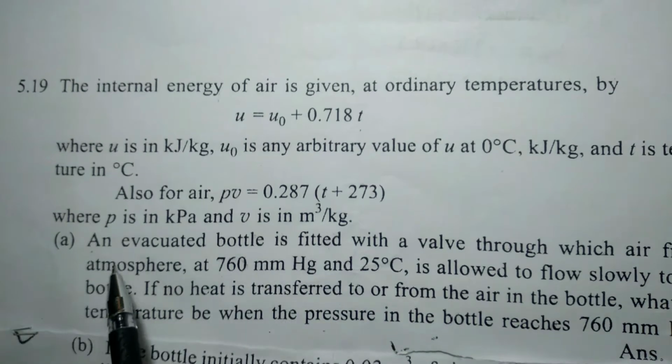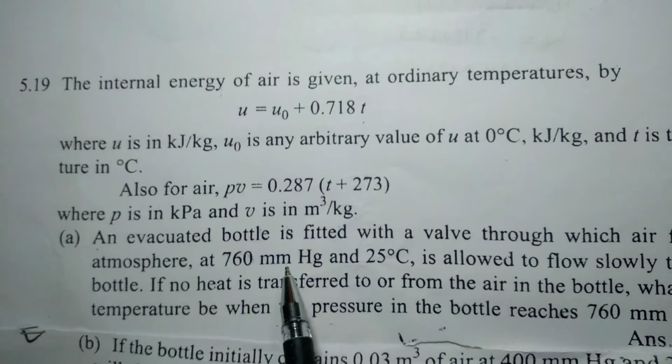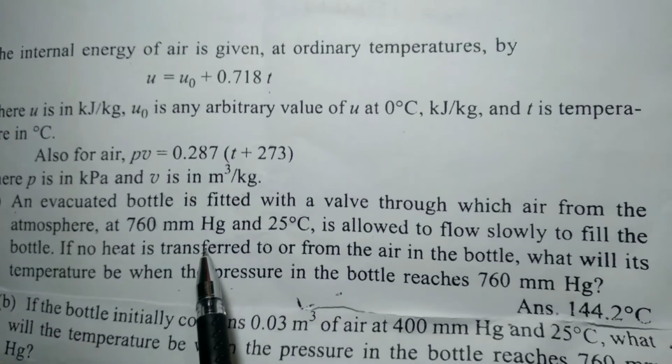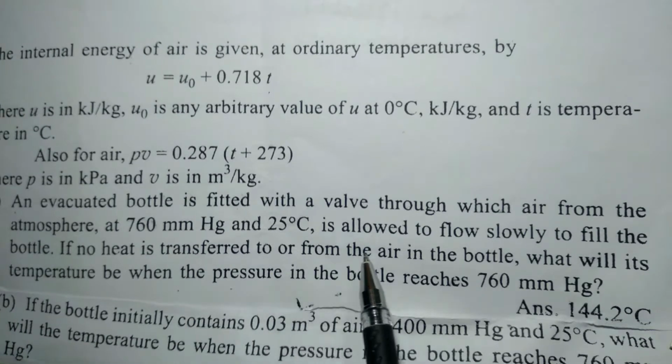And part B, that is an evacuated bottle, is fitted with a valve through which air from the atmosphere at 760 mm of mercury and 25 degrees Celsius is allowed to flow slowly to fill the bottle. If no heat is transferred to or from the air in the bottle, what will its temperature be when the pressure in the bottle reaches 760 mm of mercury?